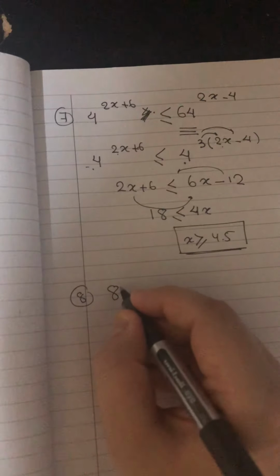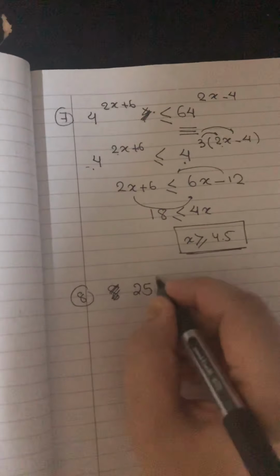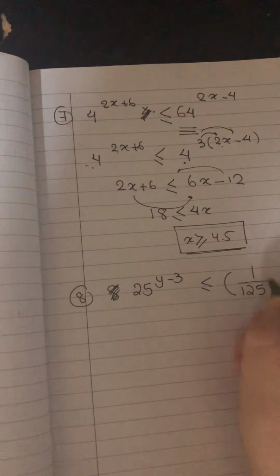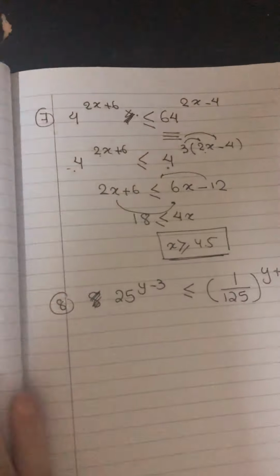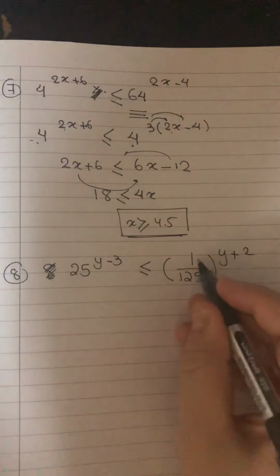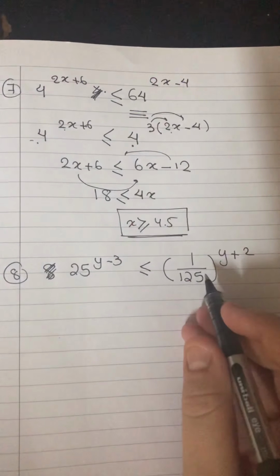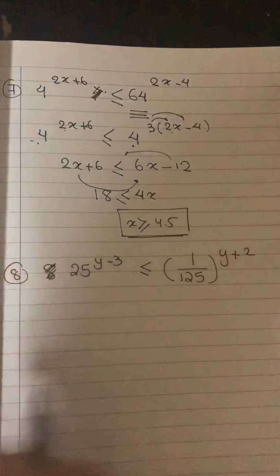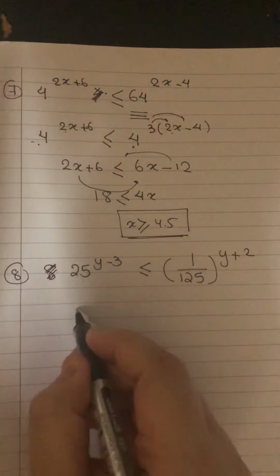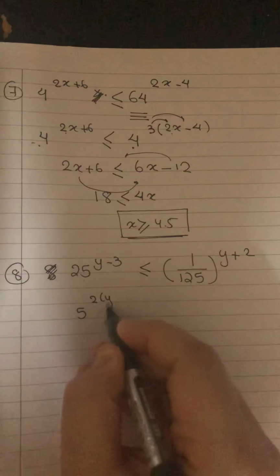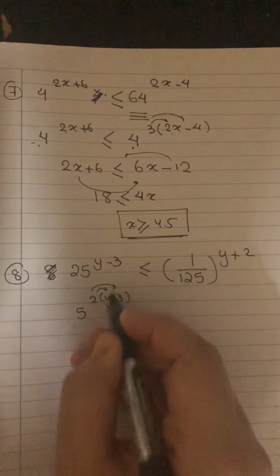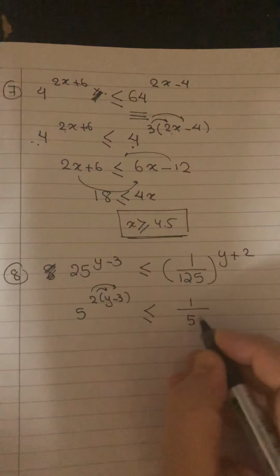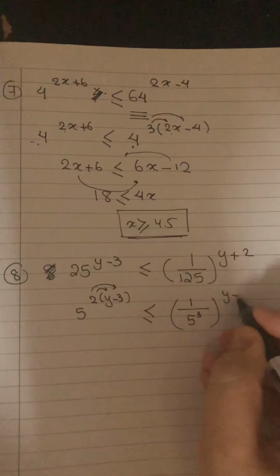So let's say 25 to the power of y minus 3 less than or equal to 1 over 125 to the power of y plus 2. Okay, I think I can bring this up and change it to 5 to the power of 2. Now I'm thinking this is 5 to the power of 2 times y minus 3. Again, I will have to multiply by both. Less than or equal to 1 over 5 to the power of 3, to the power of y plus 2.